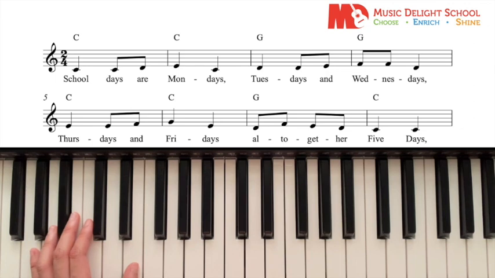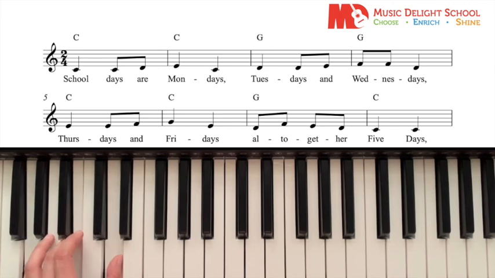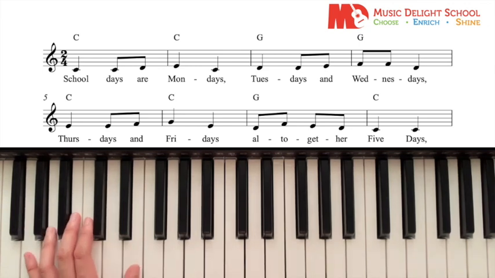1 and 2 and 1 and 2 and 1 and 2 and 1 and 2 and 1 and 2 and 1 and 2 and. Now we look at bar 5 to bar 8. The chords will be C, C, G, C. Each chord, the same thing, you hold for 2 counts.